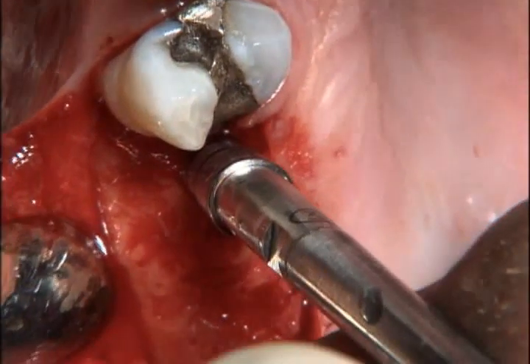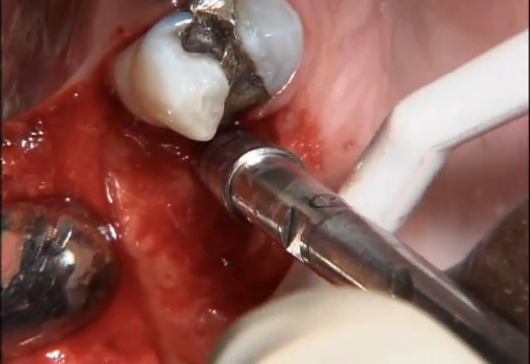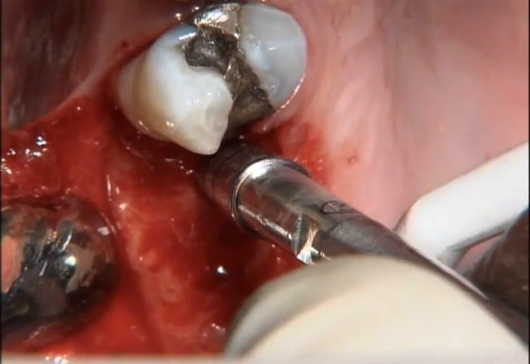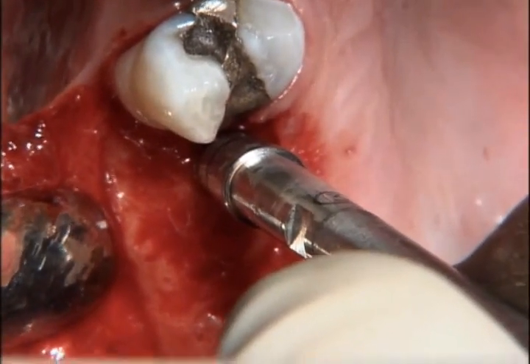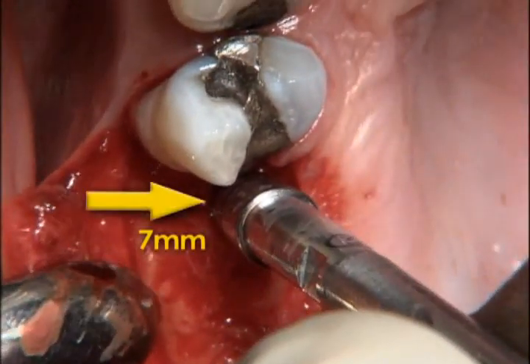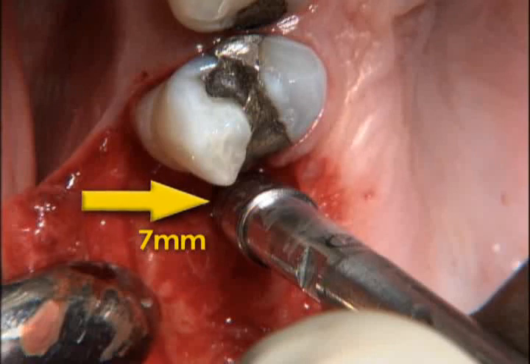As no graft particles were needed to help with stabilization at the apex of this first implant, the number 3 osteotome tip was then tapped to the full depth of 7 millimeters needed to receive the implant. The plug of autogenous bone, automatically compacted and collected apically by the advancing osteotome tips, was considered sufficient to elevate the Schneiderian membrane at this site.